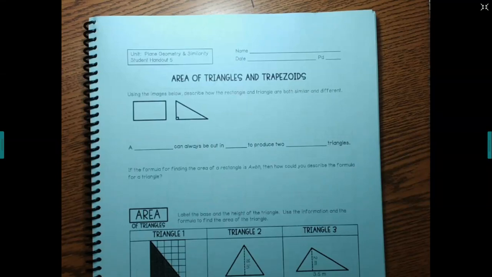Hey guys, it is time to move on to review area of triangles and trapezoids. So we're in our journal, in student handout 5. You just finished reviewing rectangles and parallelograms, which were pretty easy. So here are the two images that we're talking about today. Again, you learned this in 6th grade, so this should not be new material, okay?